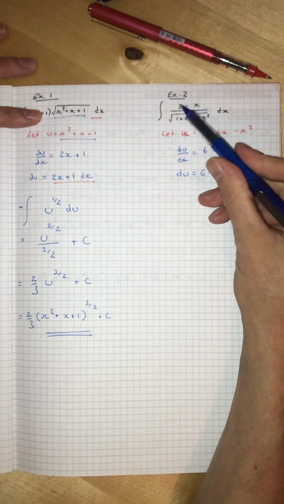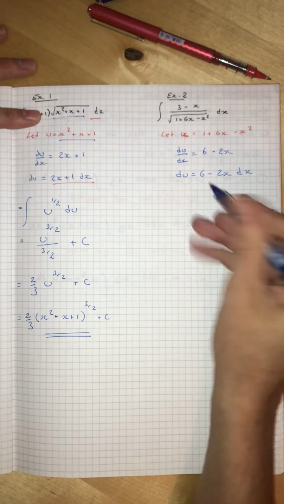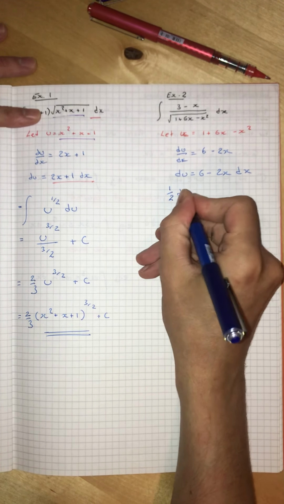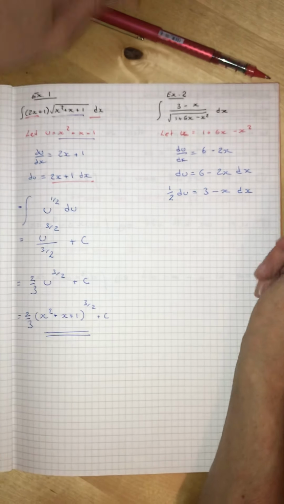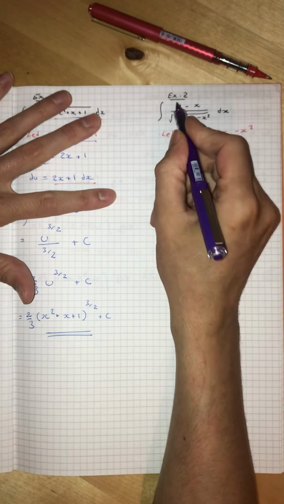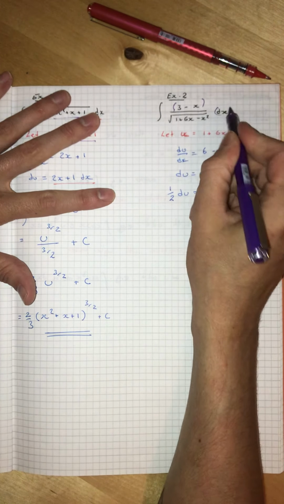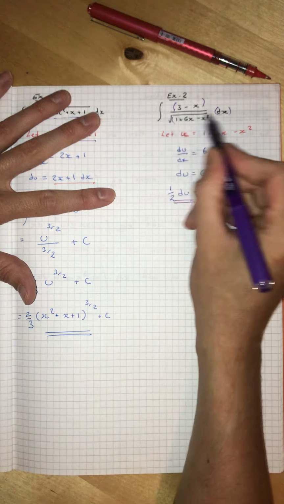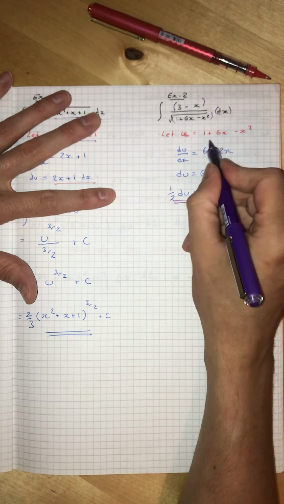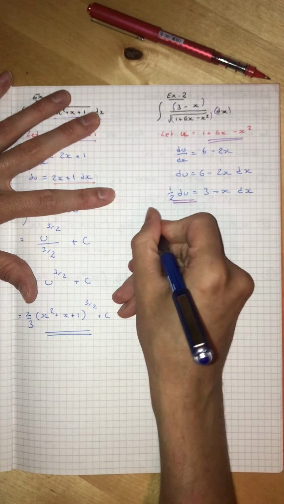It's not exactly the same, so all we need to do is divide it by 2. So 1/2 du will equal (3 − x) dx. And now we've got (3 − x) dx taken into consideration, and the 1 + 6x − x^2 taken into consideration.